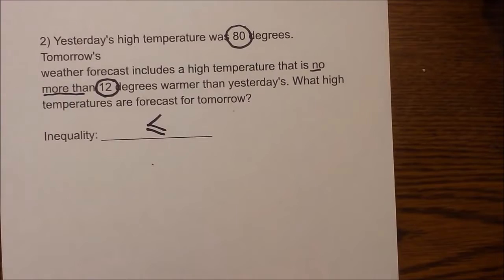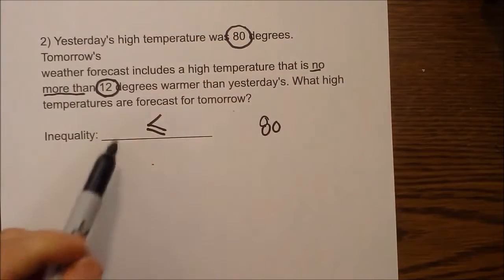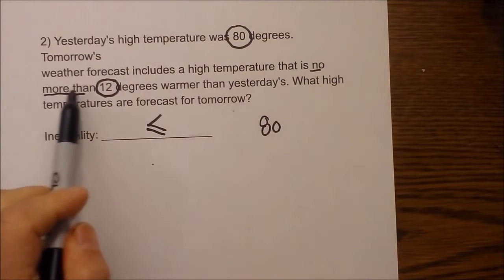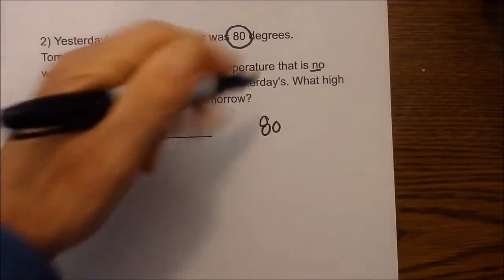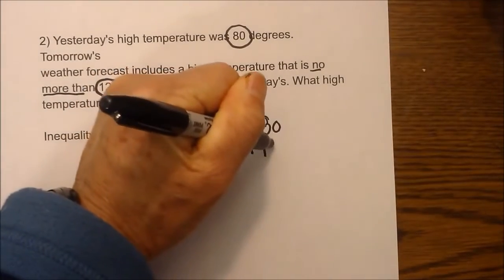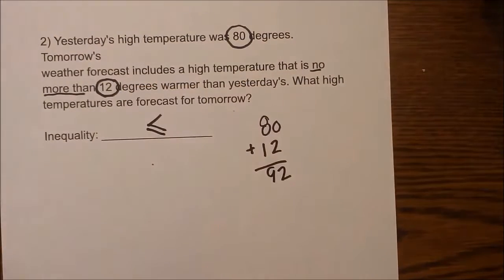Now we need to find a solution. It says, let's begin. We have a high temperature of 80 and that it is no more than 12 degrees warmer. So it's going to be at least 12 degrees warmer. So I'm going to add 12 and that will give you a solution of 92.